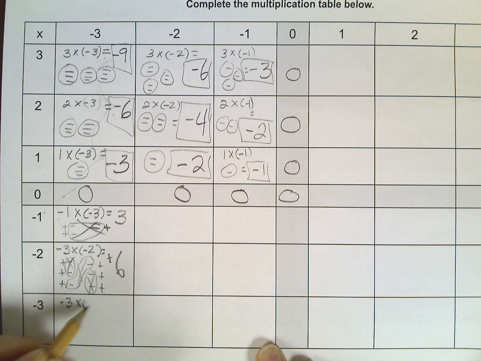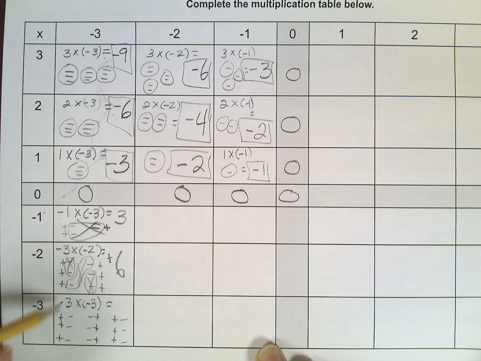Negative 3 times negative 3. So again, I want to remove 3 groups of negative 3. Well, like we said before, there's nothing to remove from here. So we have to bring in our 0 pairs. And so in this case, I need to remove 3 groups of negative 3. So there's 1 group, there's another group, and then here's my last group. And what do I have left? A whole bunch of negatives. 3, 4, 5, 6, 7, 8, 9.